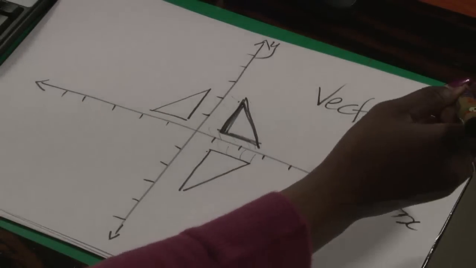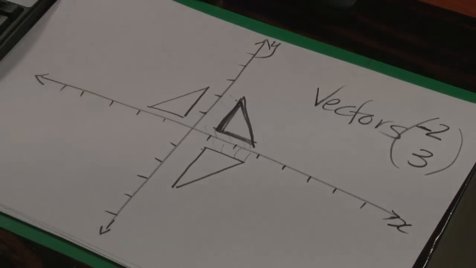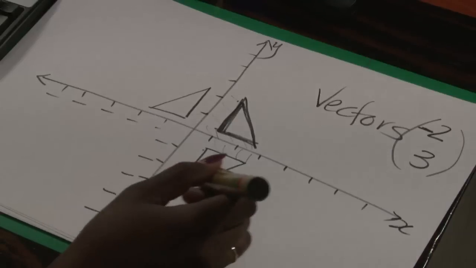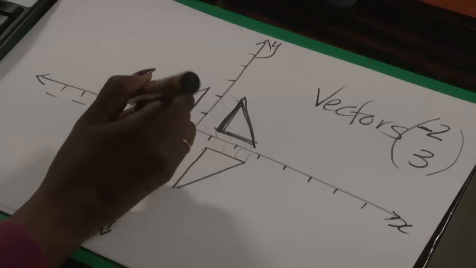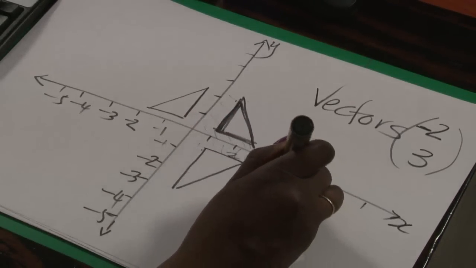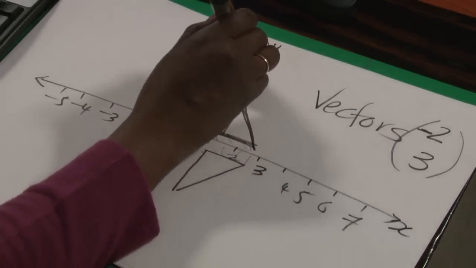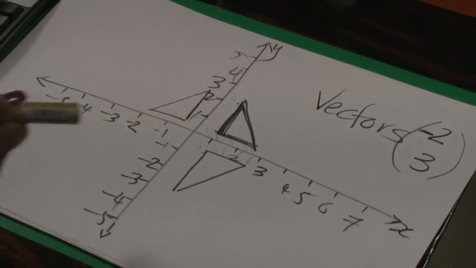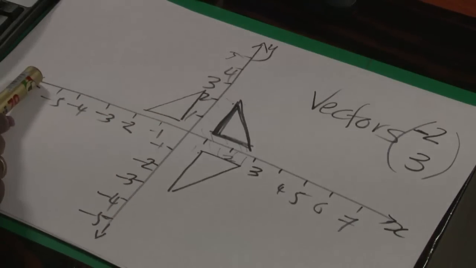If they say move it -2 in the x-axis, then you move it going in the negative, because all these ones are negative numbers. Negative numbers when you go down, -1, 2, 3, 4, 5. All these ones are positive: 1, 2, 3, 4, 5, 6, and so on. So when you go to the right, positive numbers. When you go up, positive numbers. When you come down, negative numbers. When you go to your left hand, negative numbers.